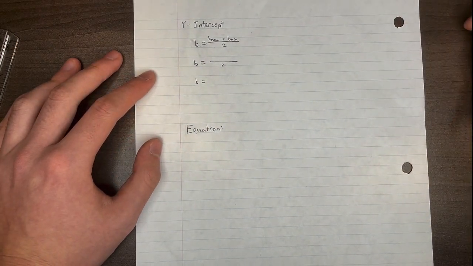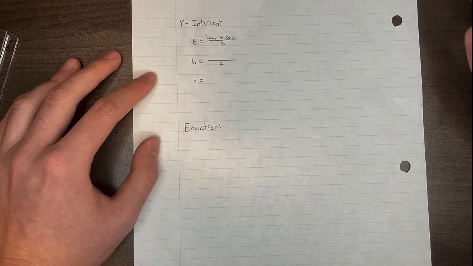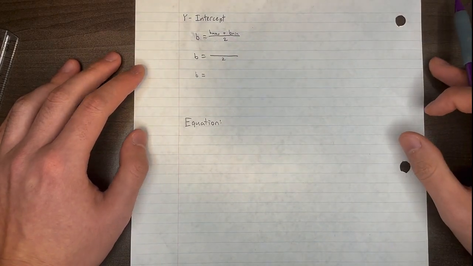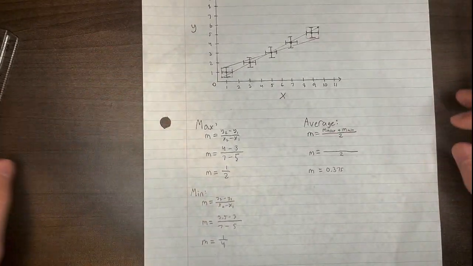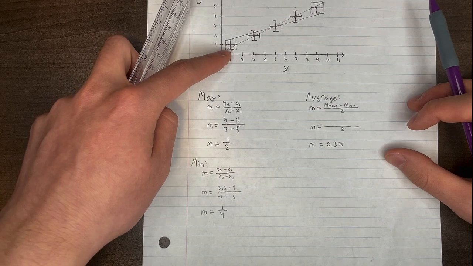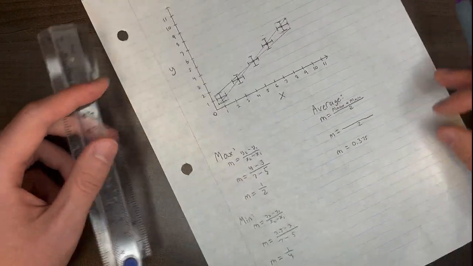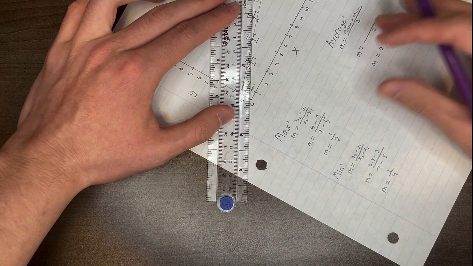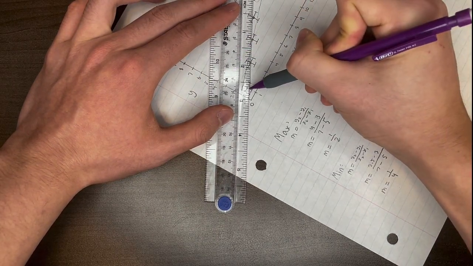However, in order to find the y-intercept, we need the y-intercepts of the max and min lines of best fit. So once again, we can go back to the lines that we drew, and we can see that we didn't actually connect these to the y-intercept. But we can simply extend these lines to make it so that they do touch the y-intercept.